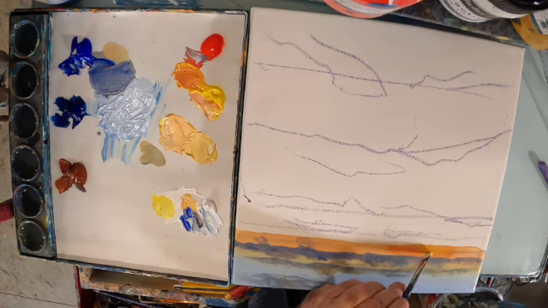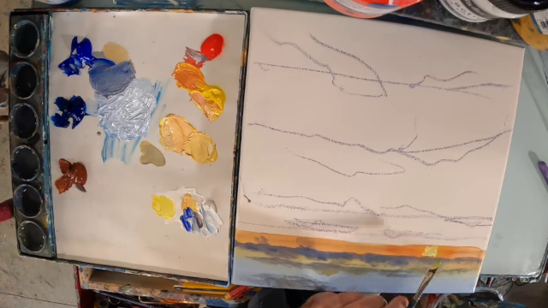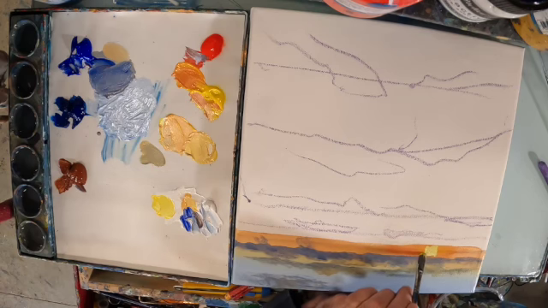We've added the white to the yellow there just to get that coverage, because this is not a bismuth or a cad yellow, it's just an aerolite yellow. So its covering ability would not go down in history as being great.